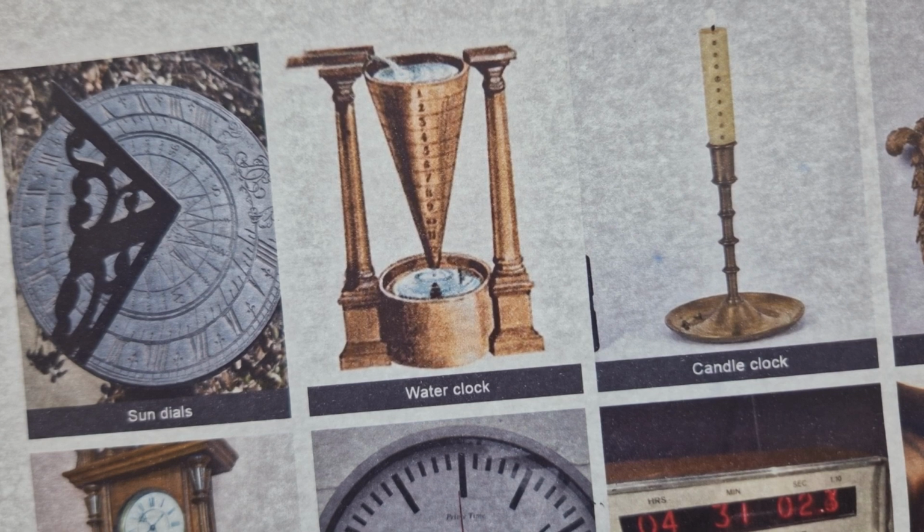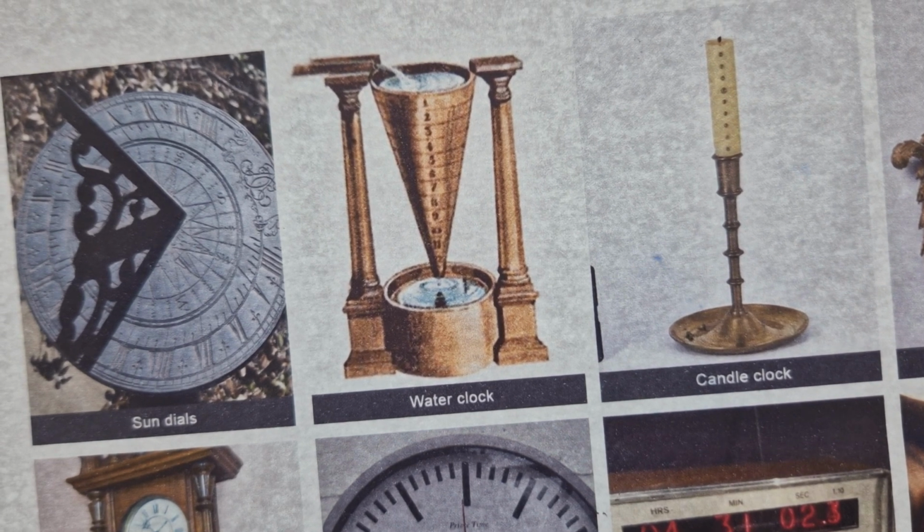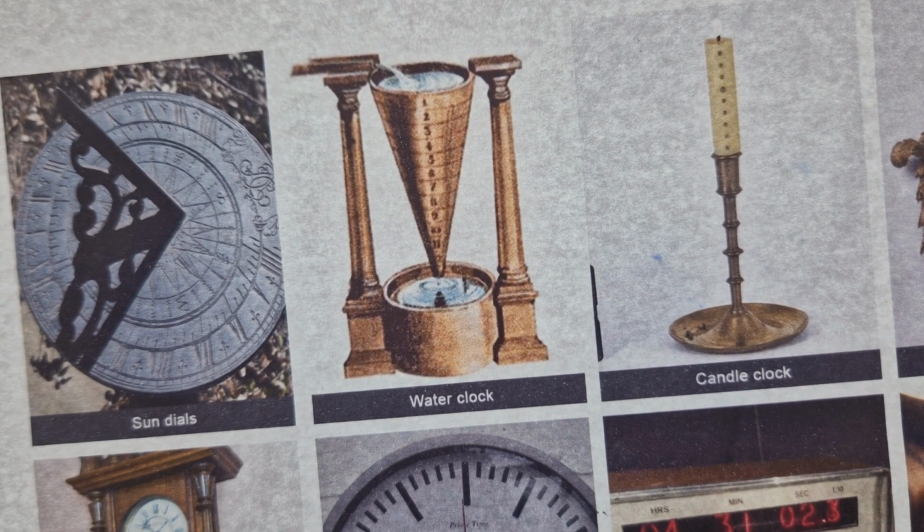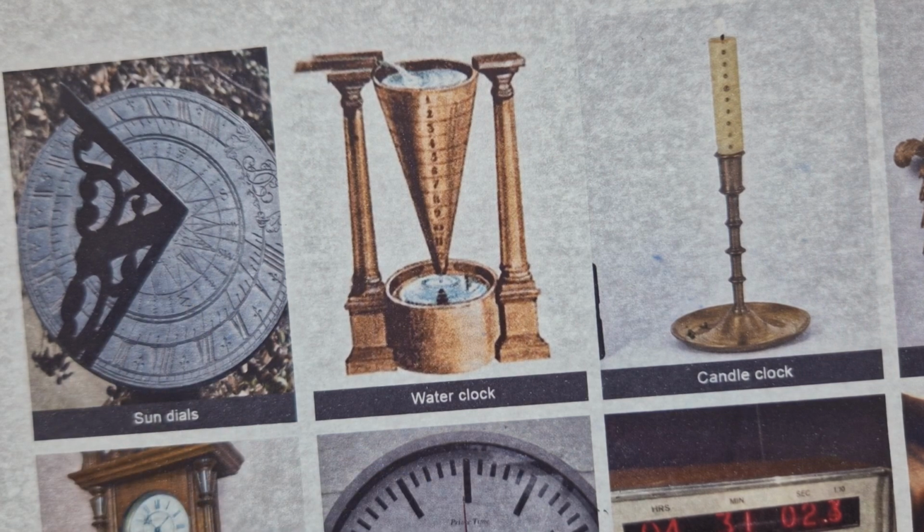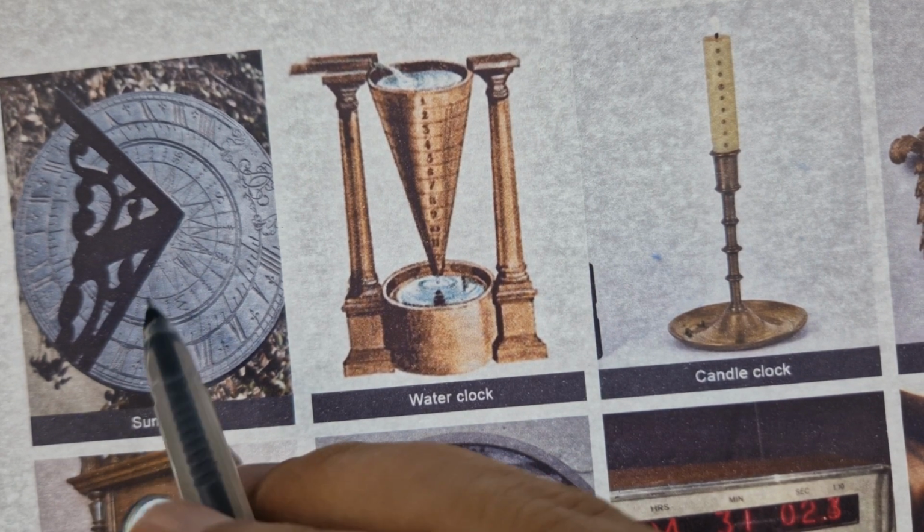It was used by the ancient Romans and even by the Chinese.